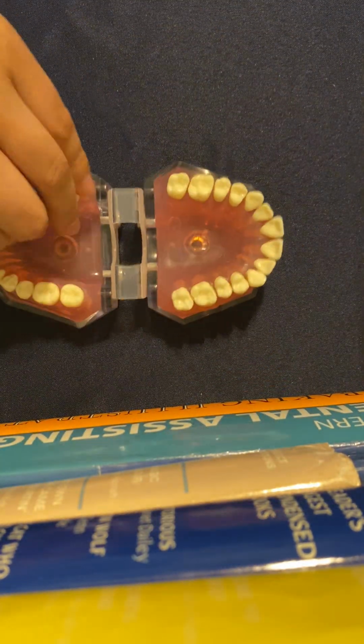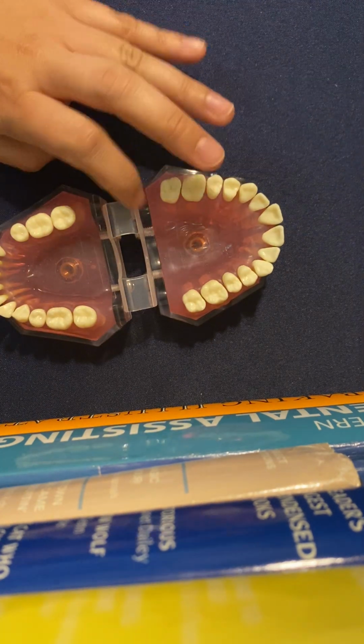So, yep, that about does it. One through 18, how to do a full mouth series.